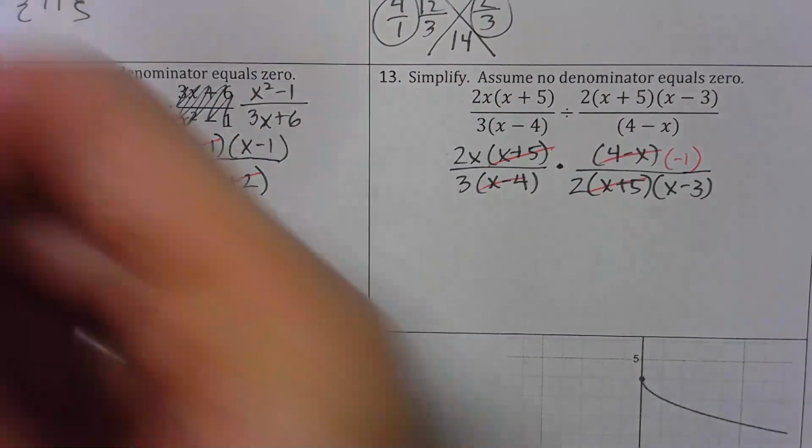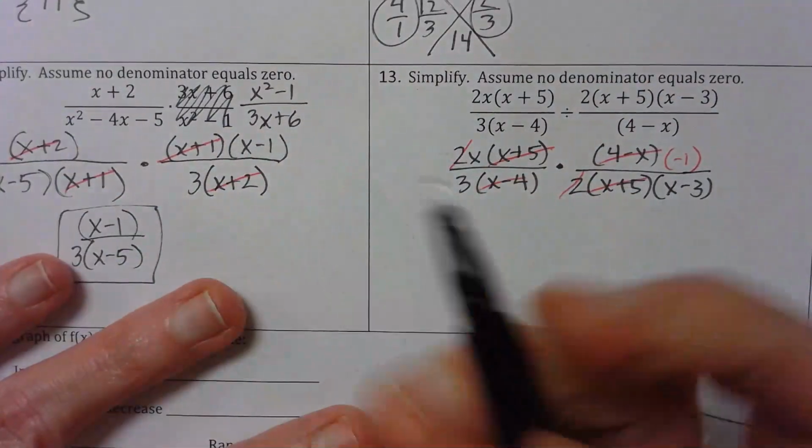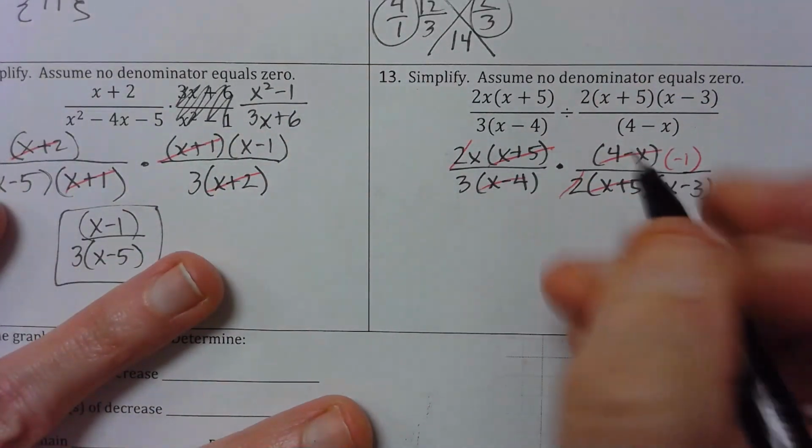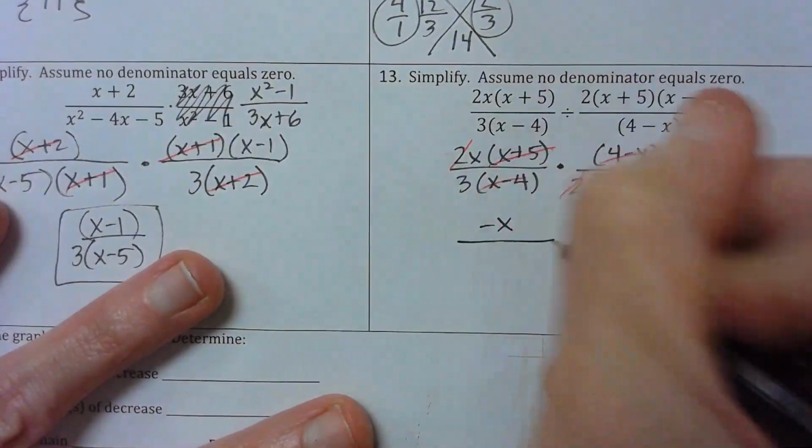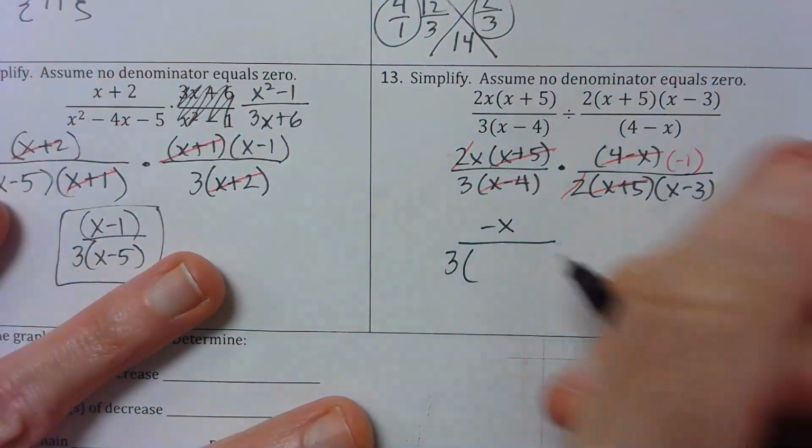Ooh, I see something else. I can also cancel this too. Okay, so in my numerator, I have x times negative 1, that's negative x. And then at the denominator, I have 3 times x minus 3.